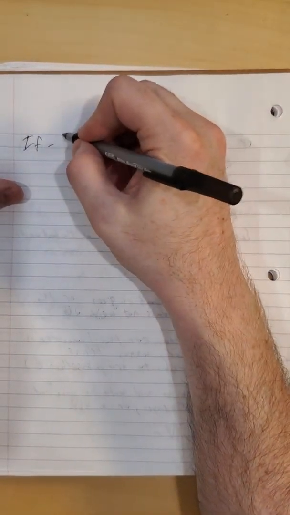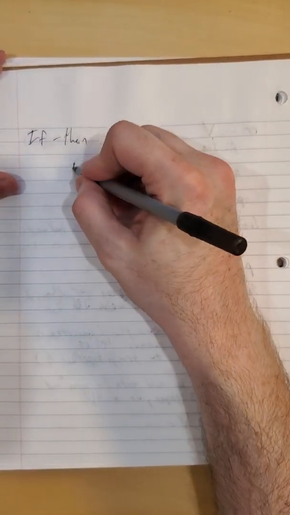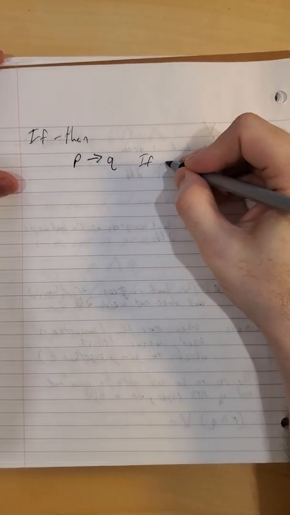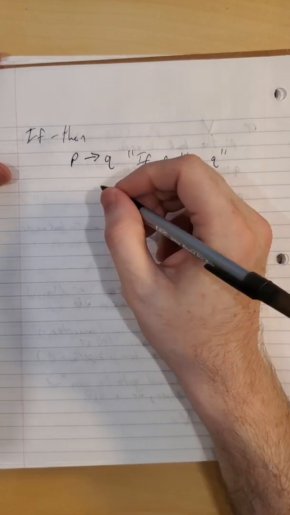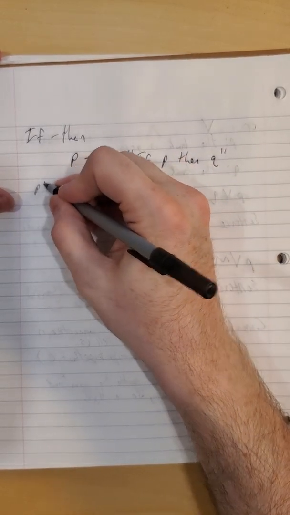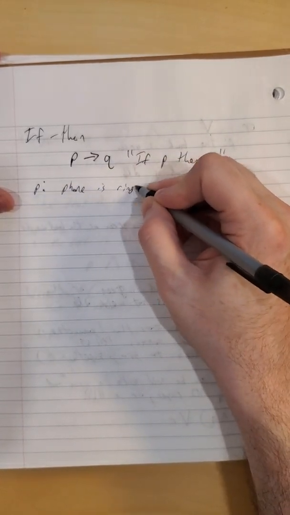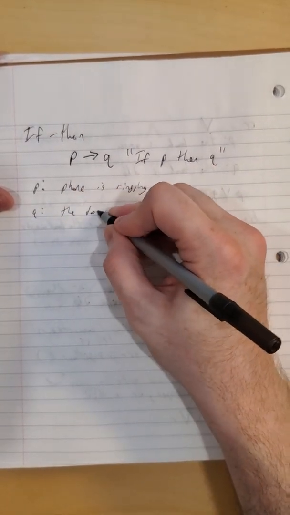And the if-then statements, the symbol for that is an arrow. So this would be read: if P, then Q. So for example, if statement P is the phone is ringing, Q, the dog is barking.